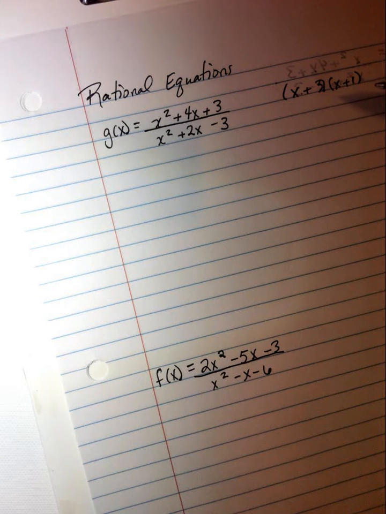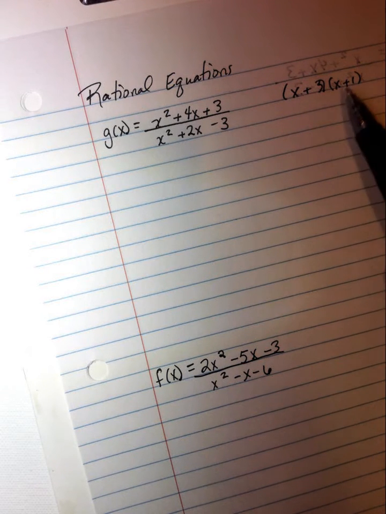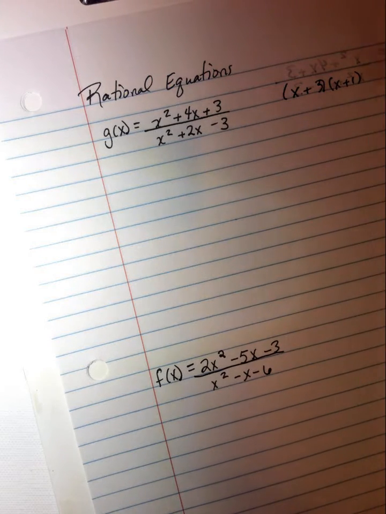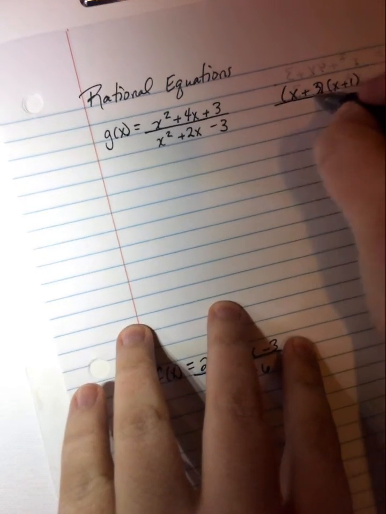So x plus 3 and x plus 1. Just to make sure, we can FOIL it out in our head to see. X times x is x squared. I get 1x and 3x, which makes 4x. And I get 3. So I've got the right polynomial, the right factors.